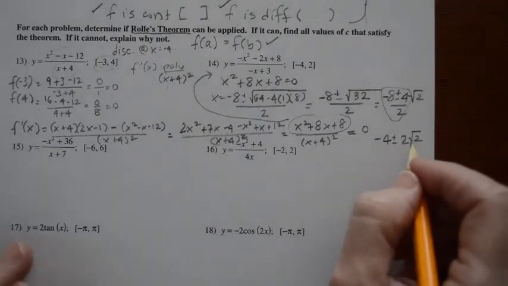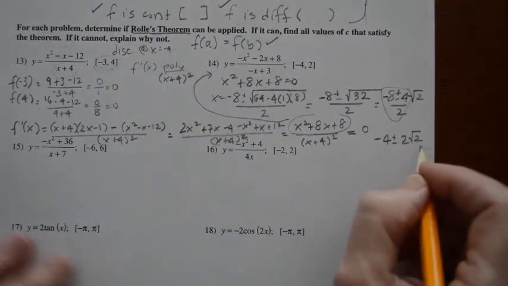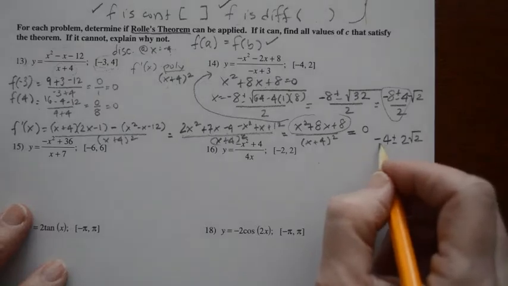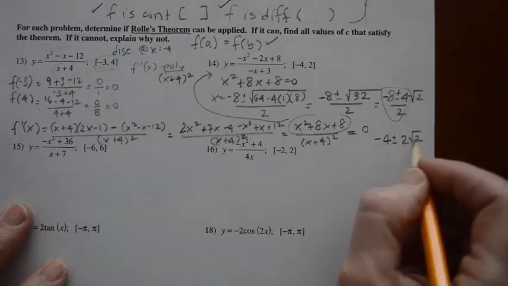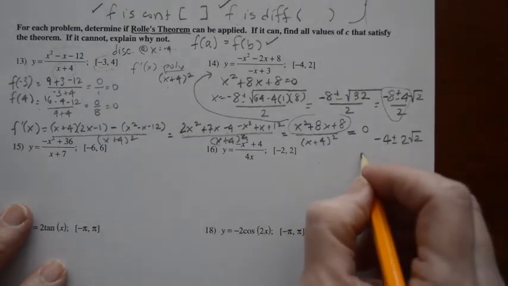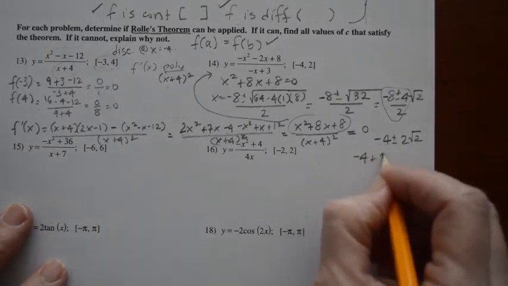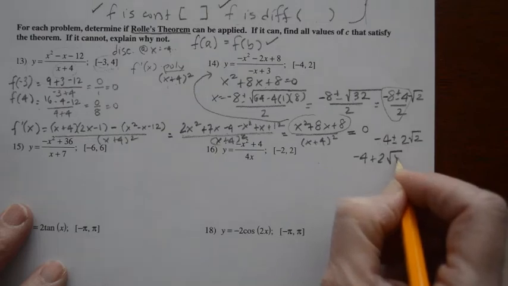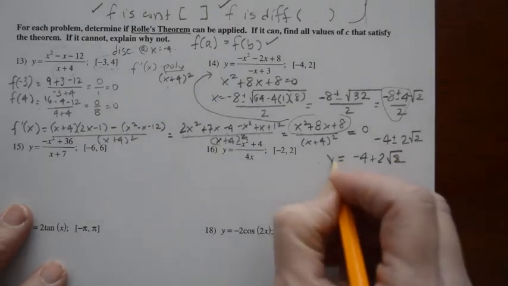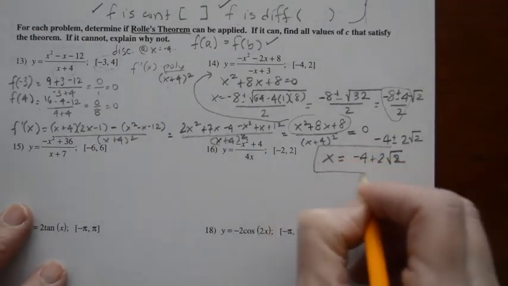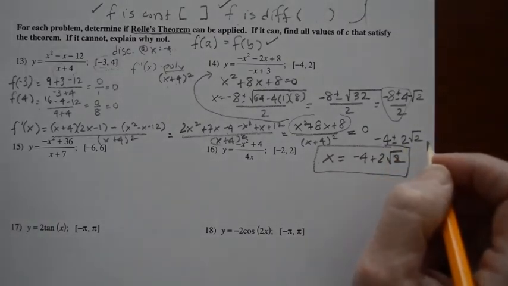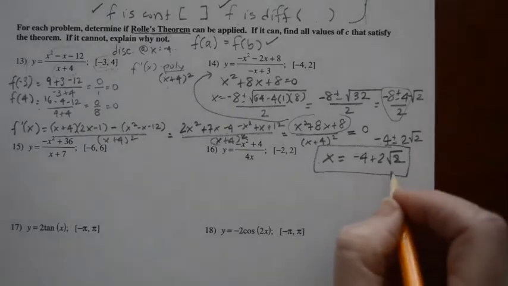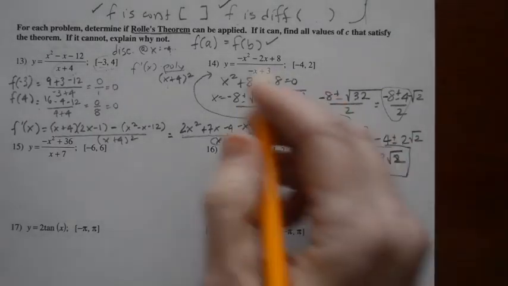So negative 4 minus roughly 3 is going to be negative 7-ish. But negative 4 plus 2 root 2 would be in that interval. So negative 4 plus 2 root 2 is the value of x that we're searching for right there. All right, again, the negative version is not in that interval. So that would be the solution that you would do for this.